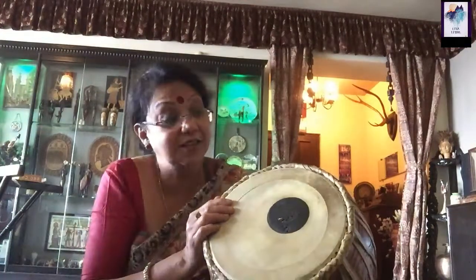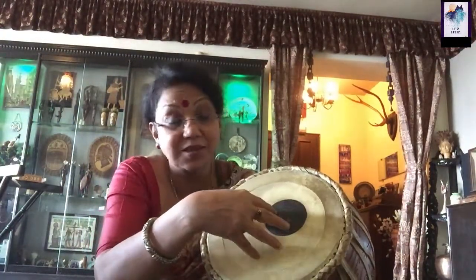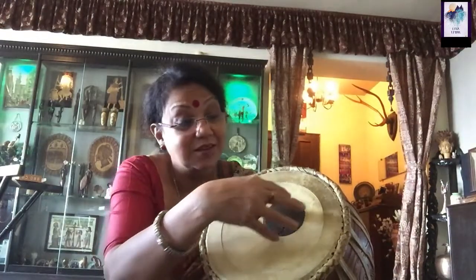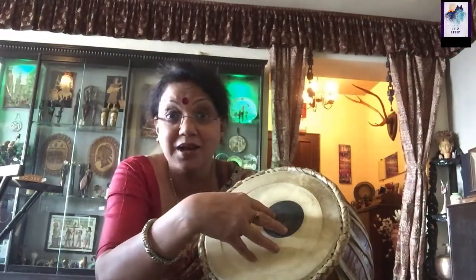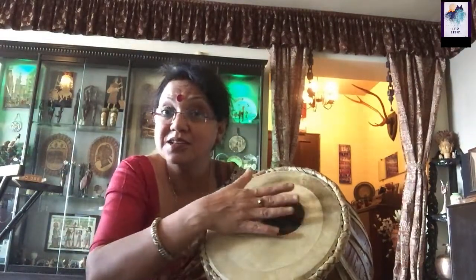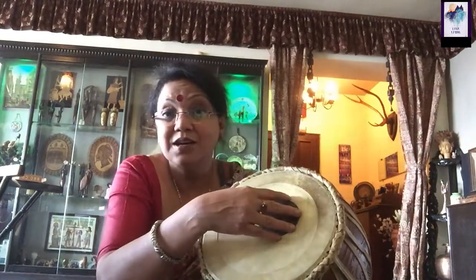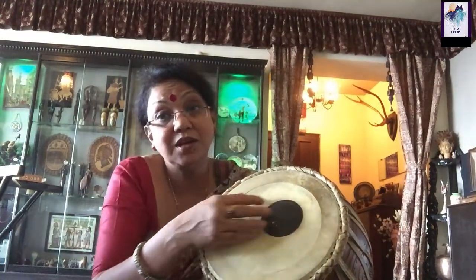The only difference is, in the tabla, the gab was in the middle. Do you remember? The gab was placed in the middle. But in the baya, the gab is placed on a side, not in the middle. So this is the difference between tabla and baya: the location of the gab is different. In tabla, it is in the middle. In baya, it's just on a side.